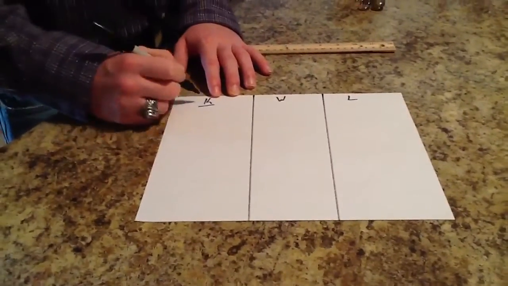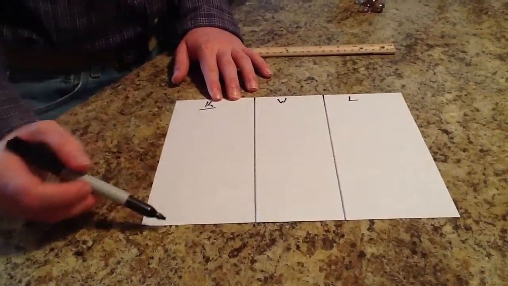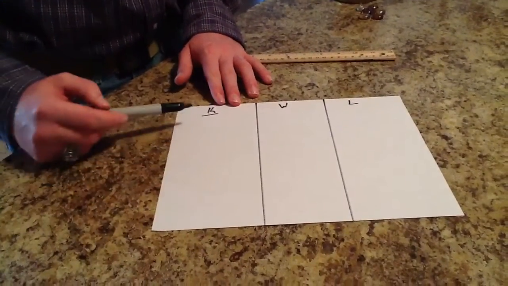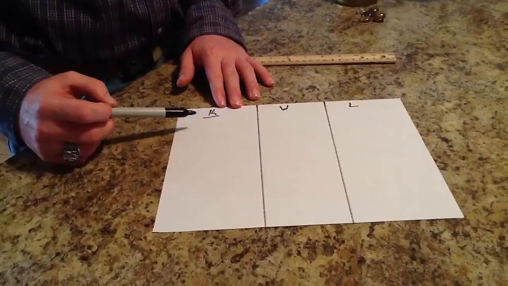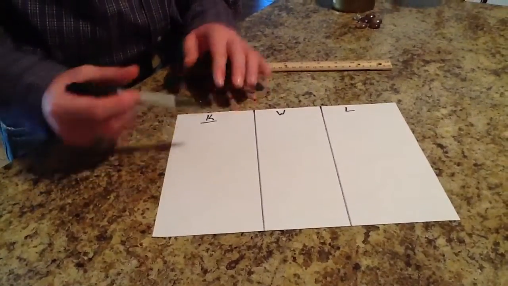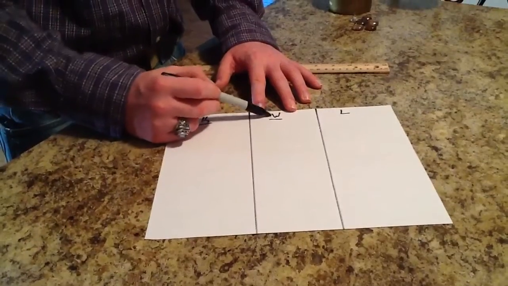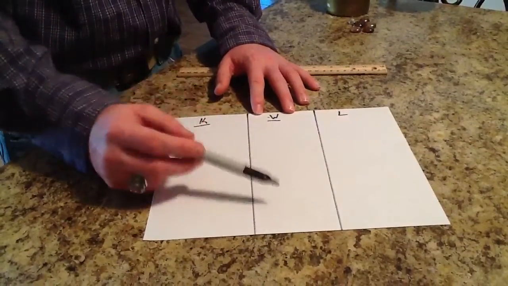Under the K part of it, you're going to let students tell you all what they know about one-step equations with addition and subtraction. And some students very well may not know anything, but that's okay. This is where W comes in. You'll also get them to tell you what they want to learn about one-step equations.